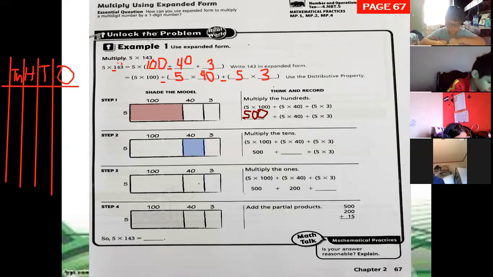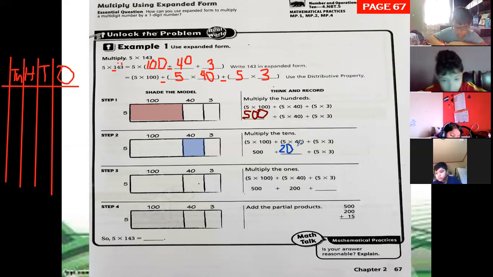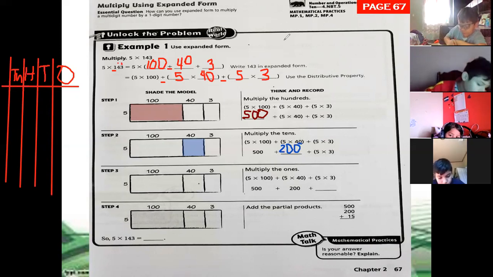Second step, 5 times 40. 5 times 4 is 20, right? 20 plus the 0, or we have to add that 0. 200. Okay.